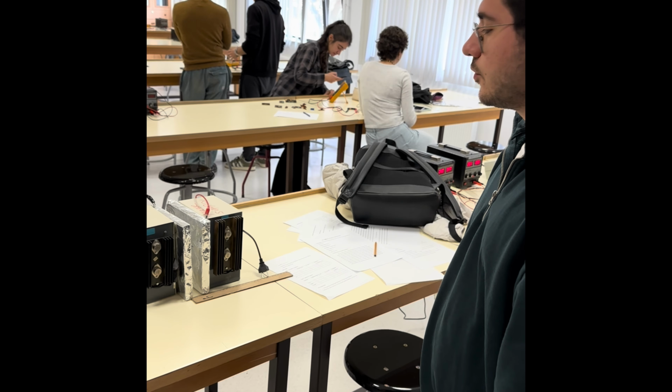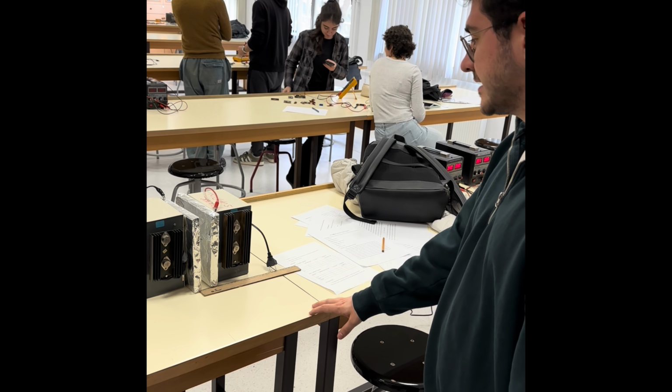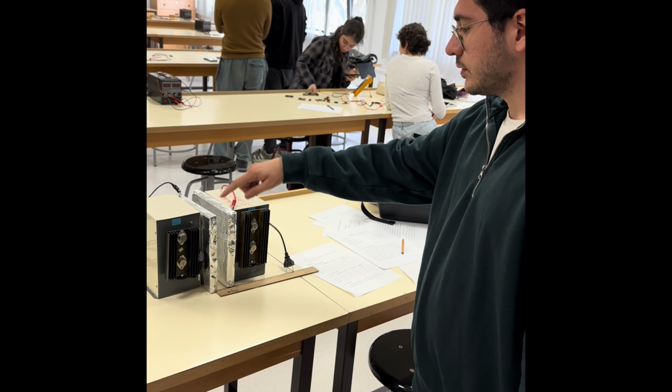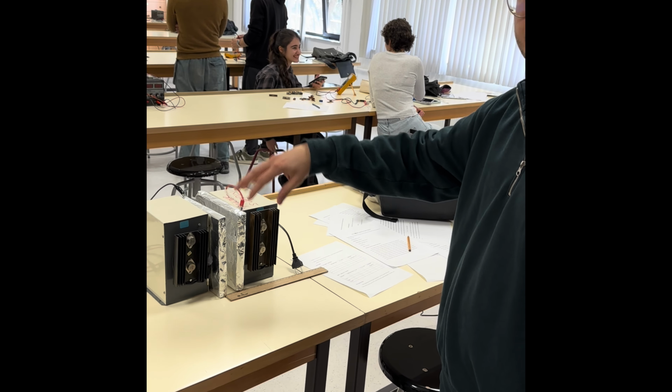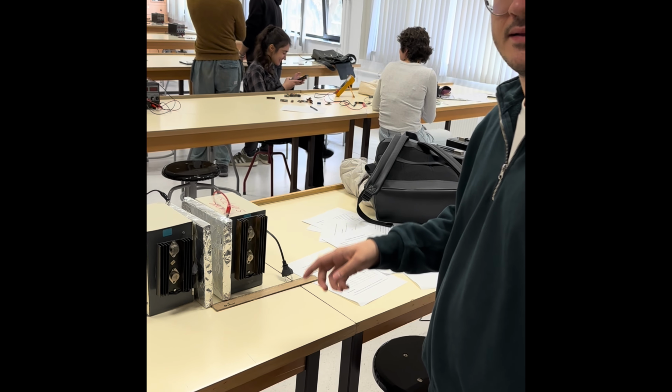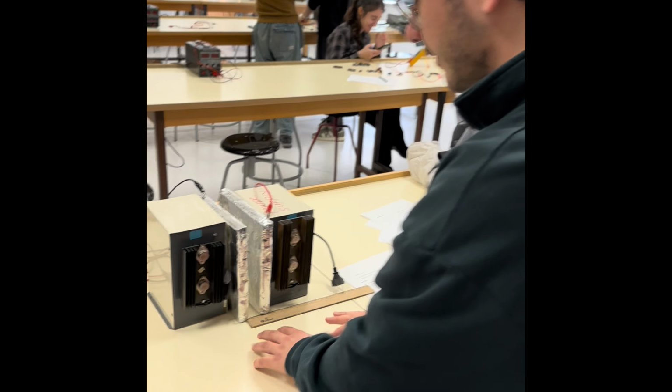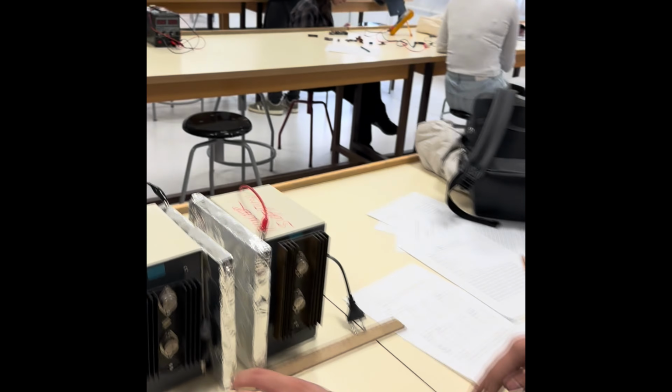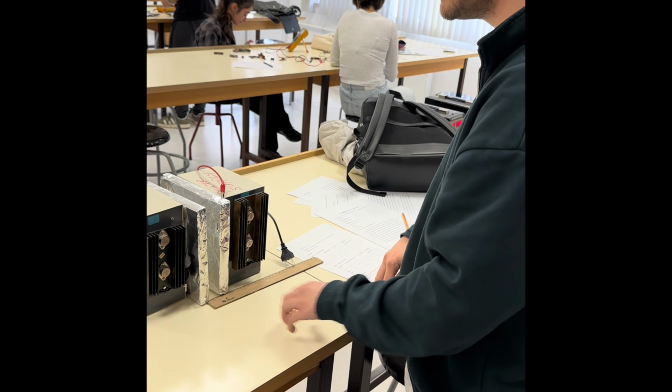In the first part of our experiment, we will use the same parallel plates in every trial, and we will first set the distance between the plates to 3 centimeters and then increase the distance between them.